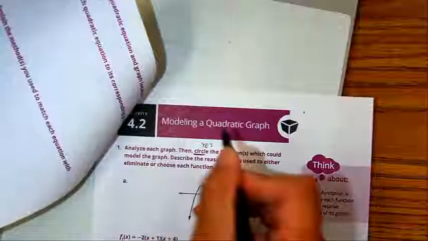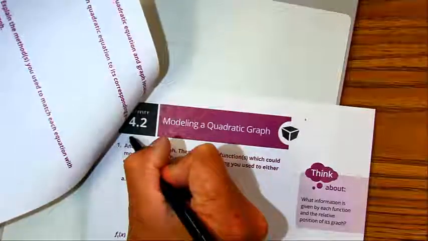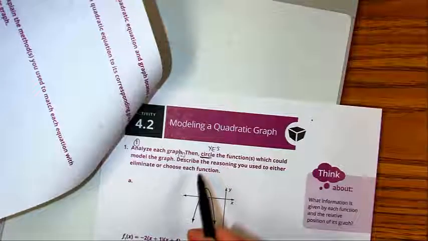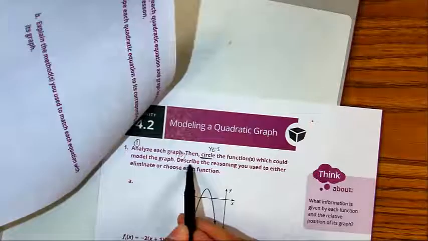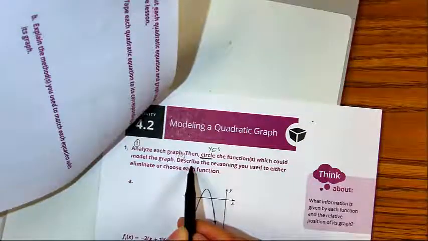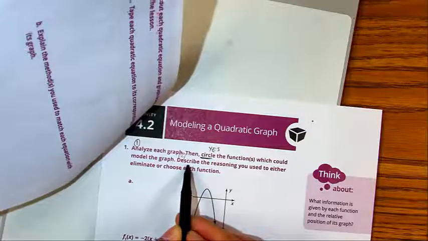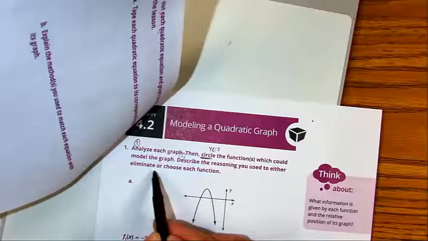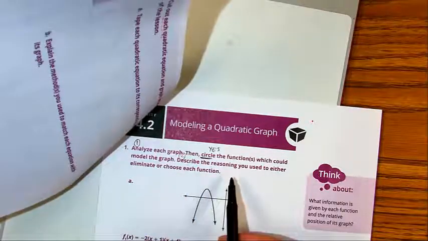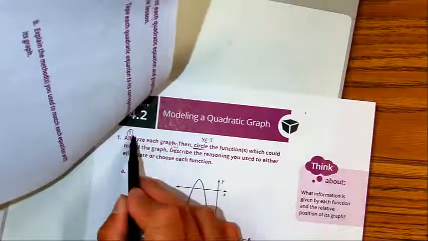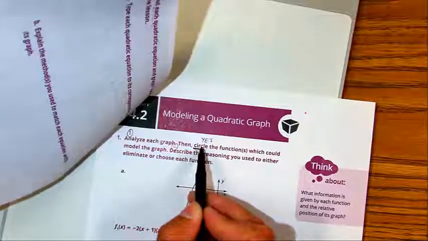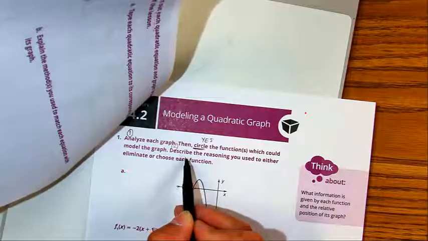Describe. So there's a couple of things. So number 1, we have to analyze, and then number 2, describe. Describe is, how do you describe things? What do we use? Numbers or words? Words. Describe the reasoning you use either to eliminate or choose the function. So we have to analyze, so we have to determine if we're going to circle it or not, and then we have to do some kind of explanation.